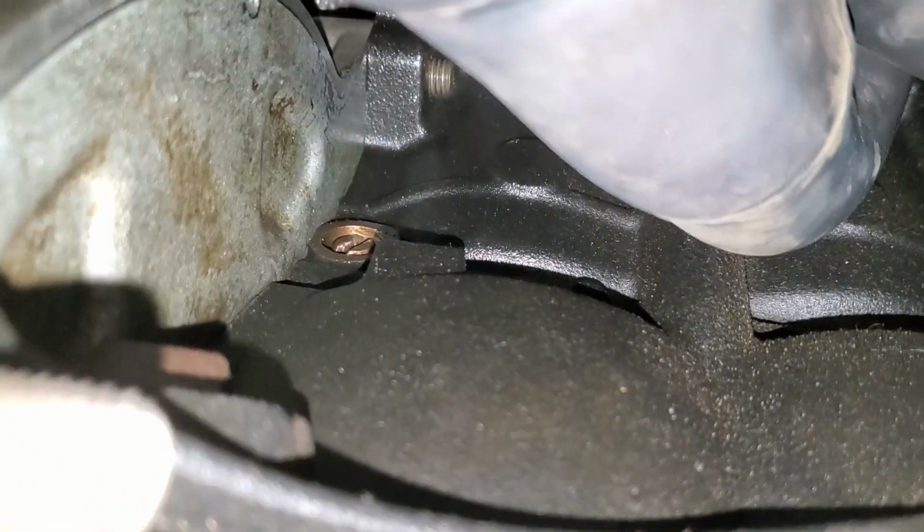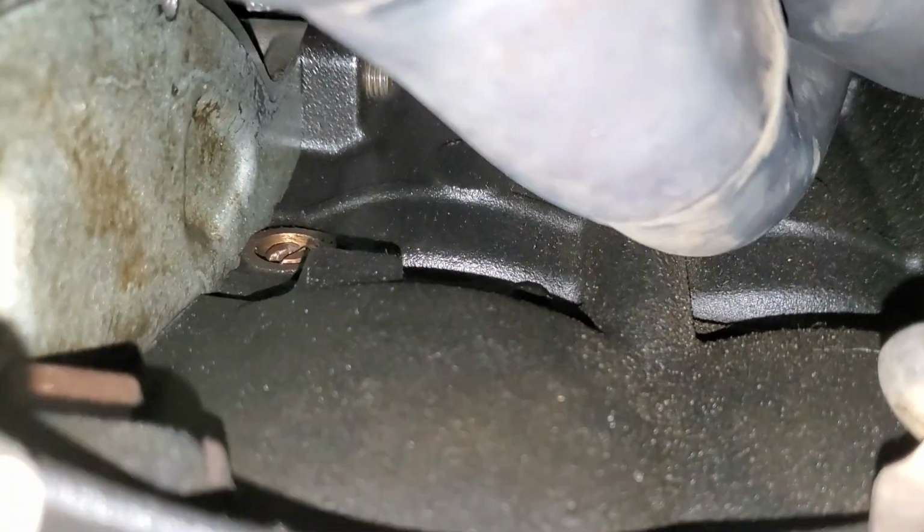It's essentially a pressure regulating valve on the side of the block. Those are all very, very common leak points.